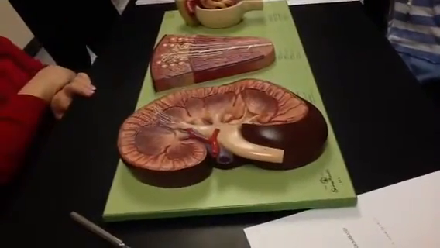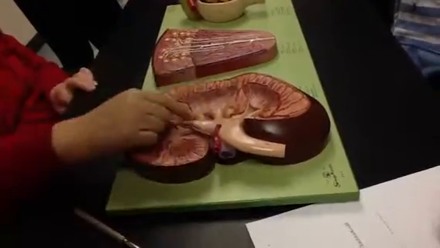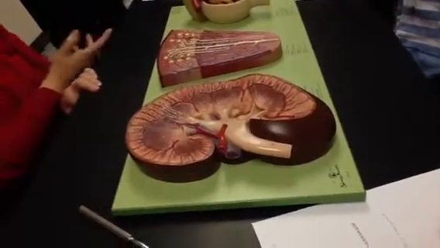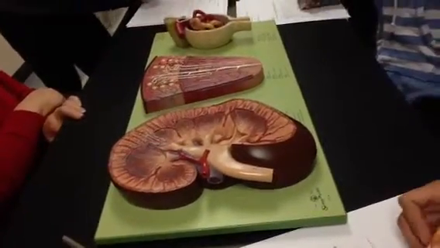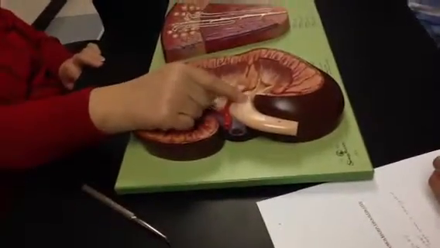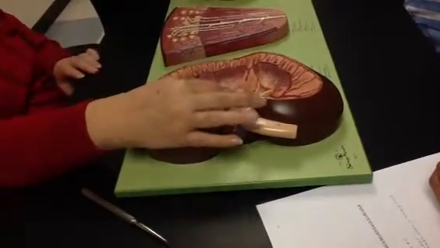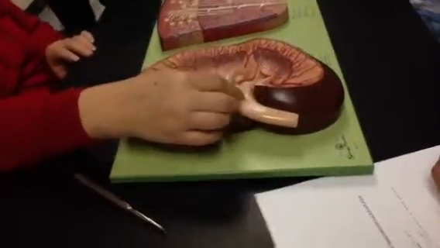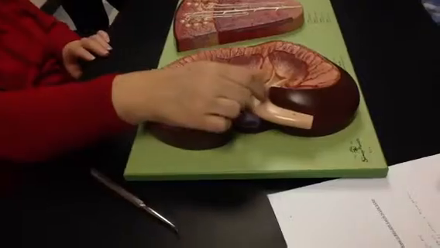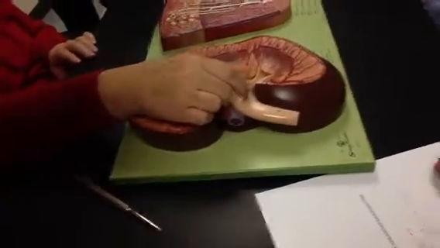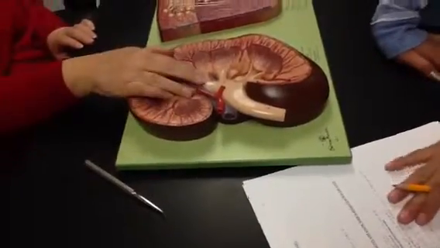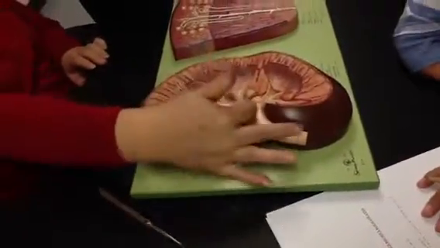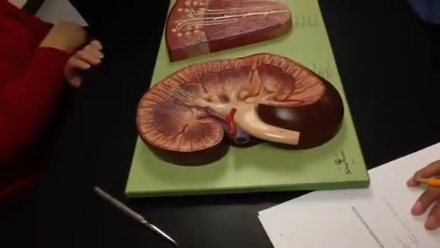And what about the major? When they come together, you've got a major calyx right there. So you only have a couple of those, but however many pyramids, you've got that many minors. It's where the 2 or 3 major calyces come together, so it's right there, basically. And then it leads into the ureter. So between my fingers is pretty much where the renal pelvis is. Major calyx, renal pelvis, ureter. And then you go into the urinary bladder.